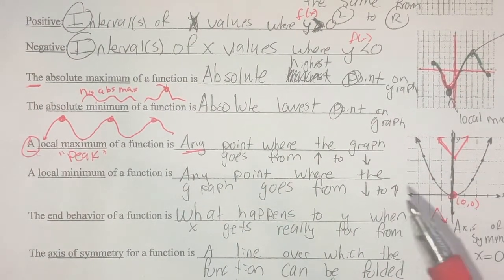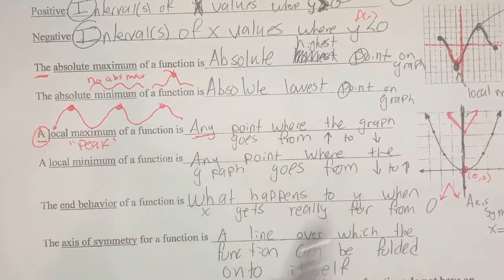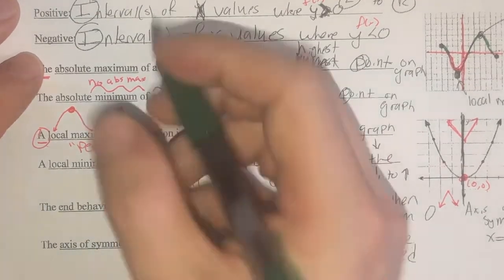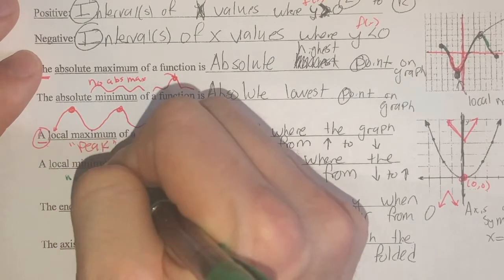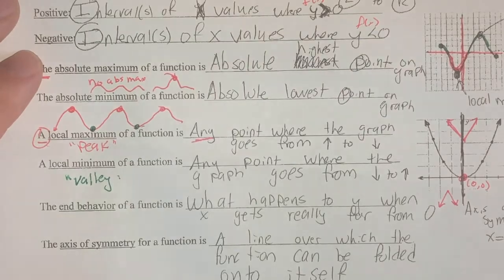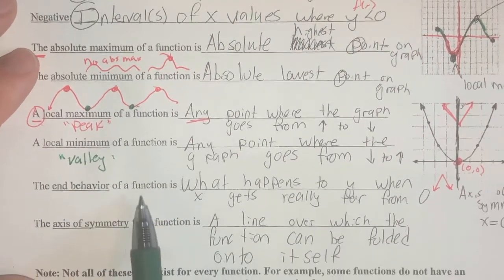Ordinarily, you're going to have a coordinate plane and you're going to define those exact points, what they are. A local min is any point where the graph goes from decreasing to increasing. We call these valleys, all right? So we're going down, down, down, down, up, up, up, up, okay?